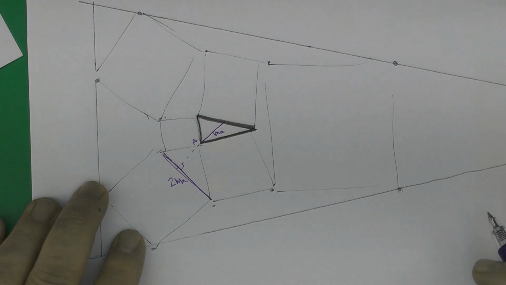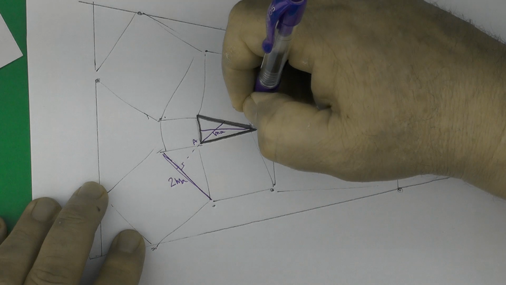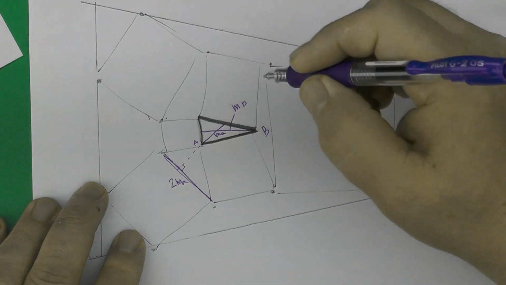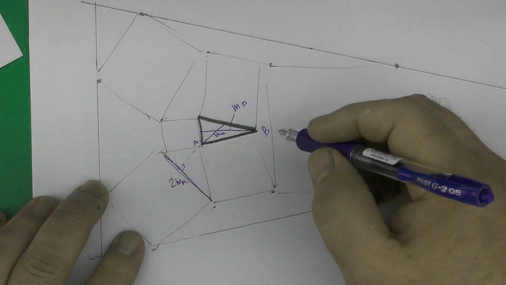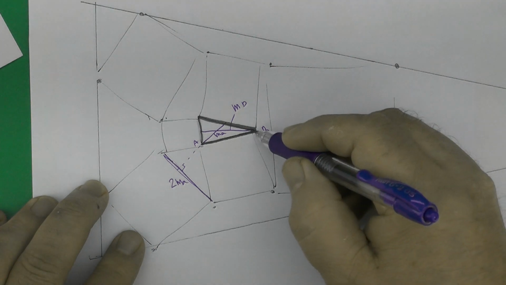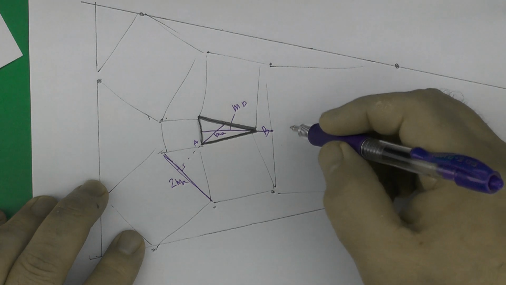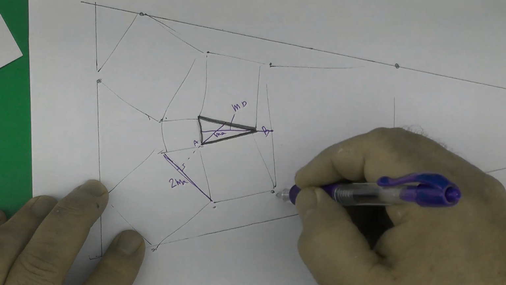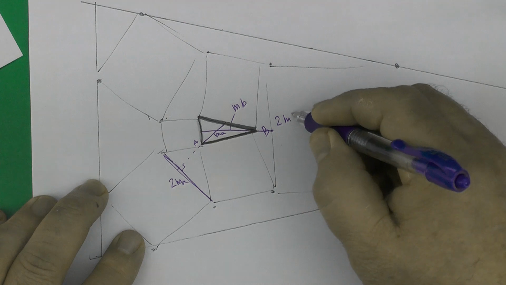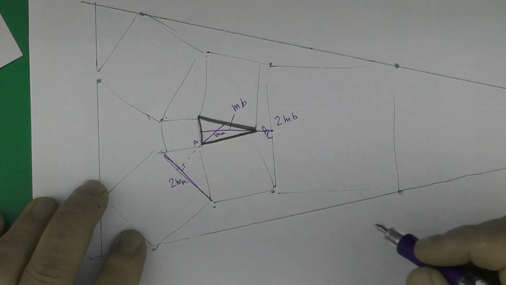Similarly, if we draw, say, this median, MB, it is perpendicular to this segment, and this segment should be twice MB. This is twice MB. Okay? And it's perpendicular. So this is perpendicular and this is perpendicular.